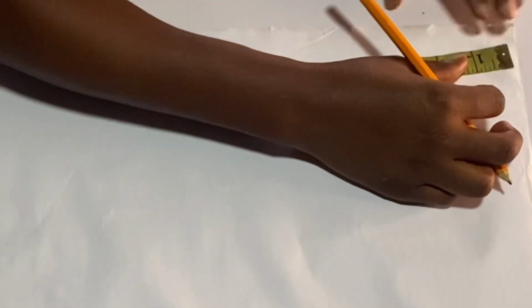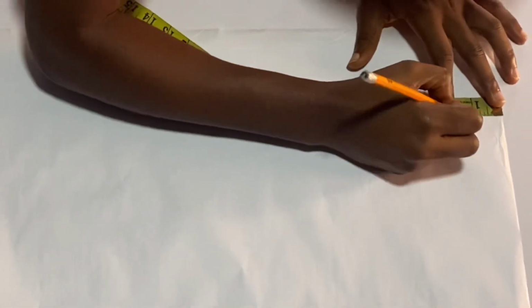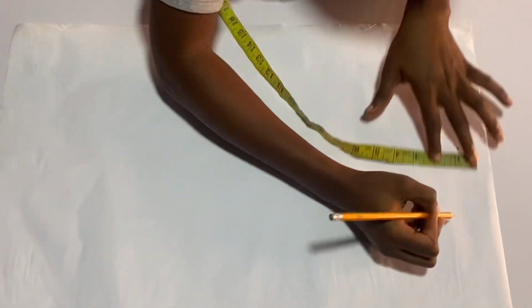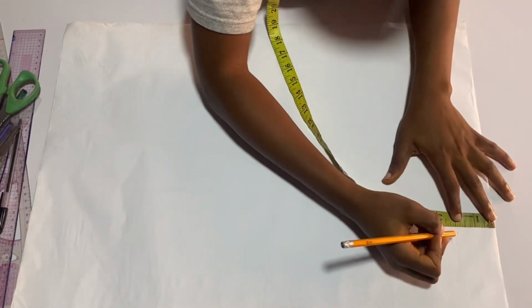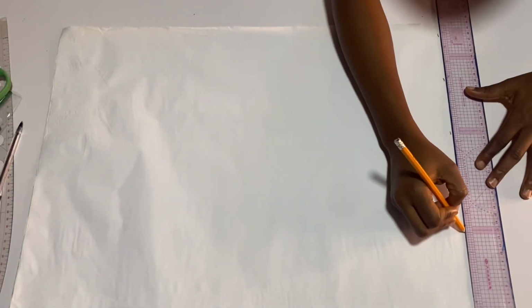So guys, just like I did for the front pattern, the first thing I'm going to do on this back pattern is to mark 1.5 inches across horizontally from the beginning of this pattern paper like so. Again, this is going to be my waist area, the waistband area. So I'll just connect my dots like so.